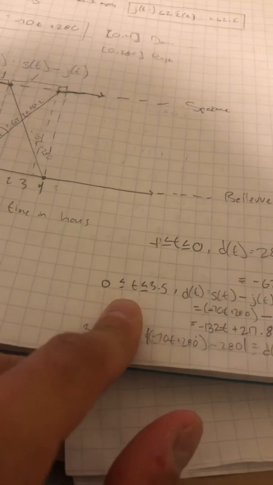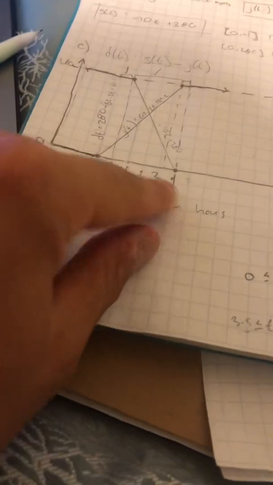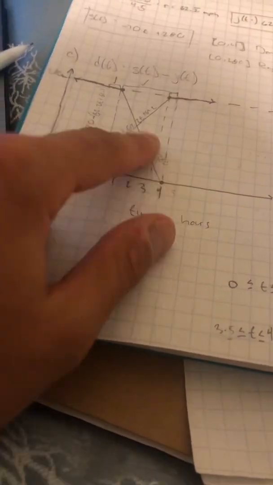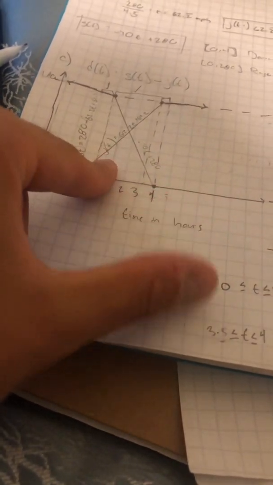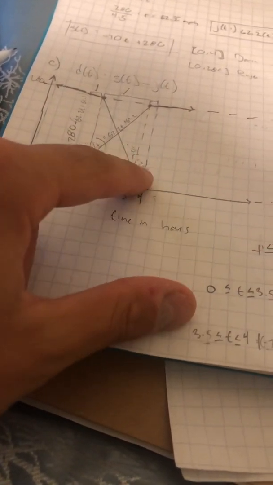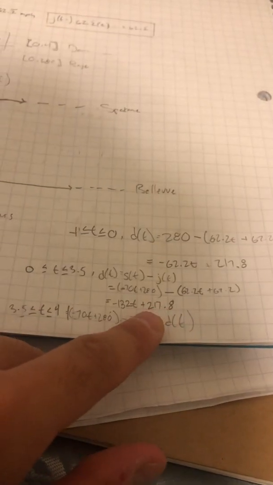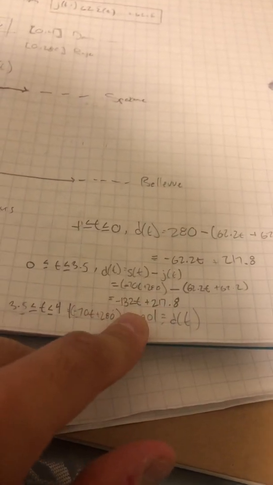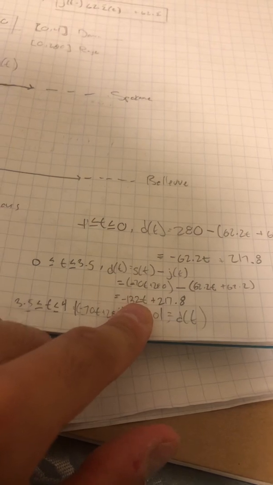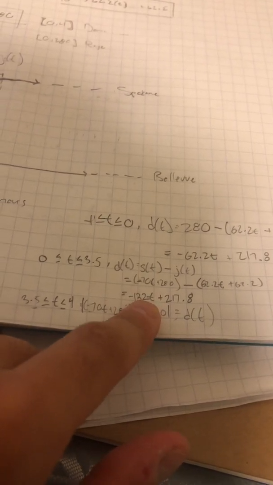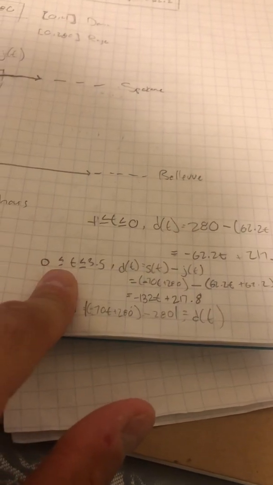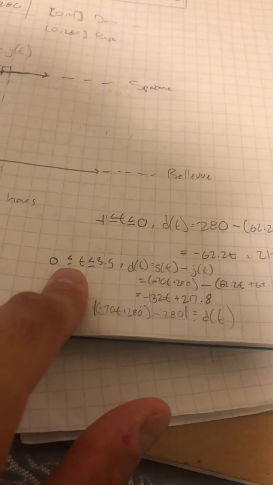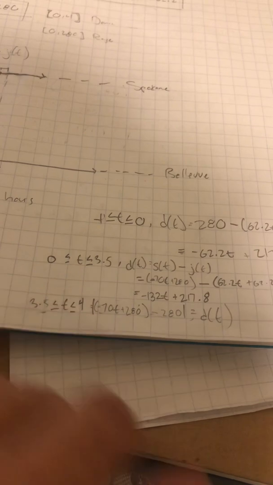Then between 0 and 3.5, that's when they're both moving. And we do the same thing, s of t minus j of t. Since they're both moving, that's going to be both of these lines. We can just use the line of one minus the line of the other, which is what we've put here. I distributed and combined like terms to get -132t plus 217.8 as d of t when t is between 0 and 3.5.